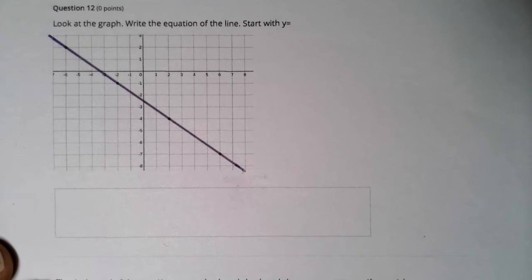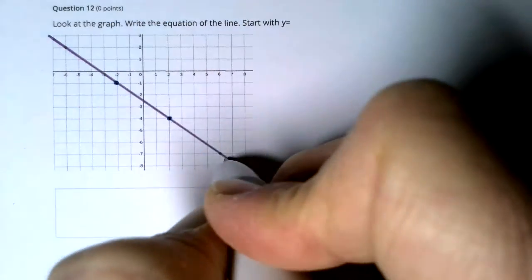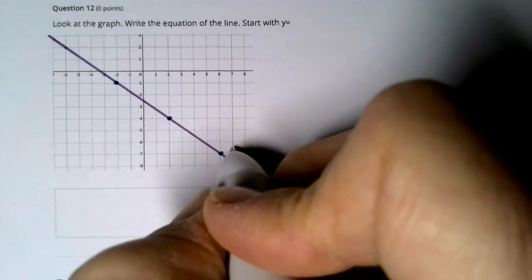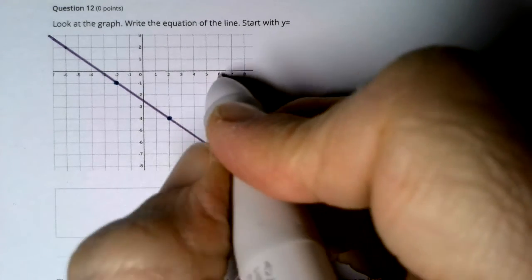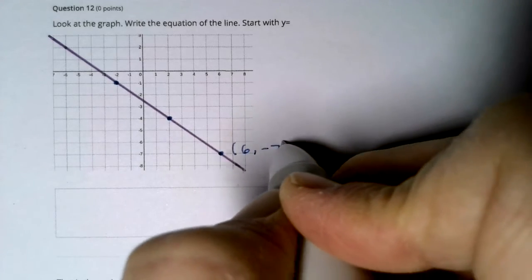Taking a look at 12, it's open response, and we have to come up with our own equation. So I'm going to do the same thing I did on the other one, which is darken my points that are hitting on my grid mark, and label all of these points. This point right here is the point 6, -7.